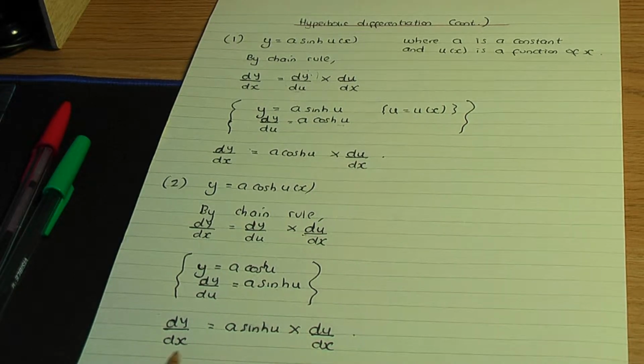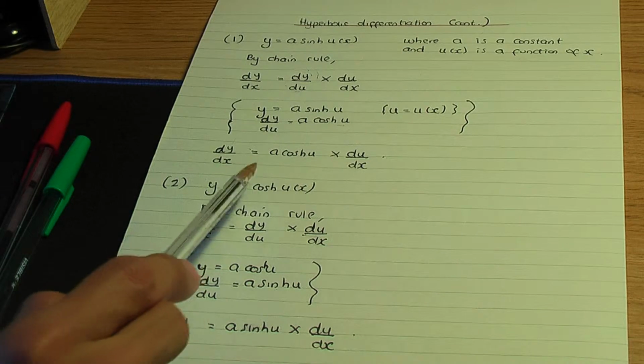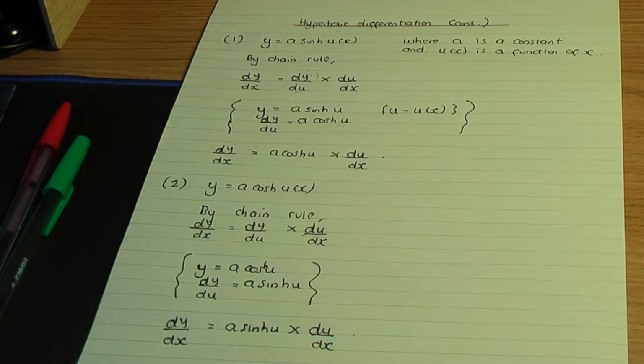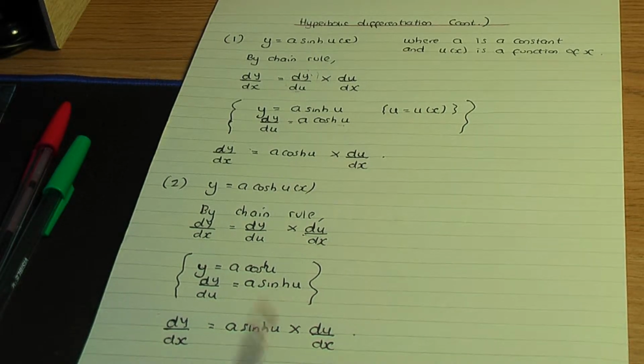So learn the idea, appreciate the idea, don't memorize a formula. And remember, if a is a function of x, we may need to use the product or quotient rule, depending on the nature of the function.